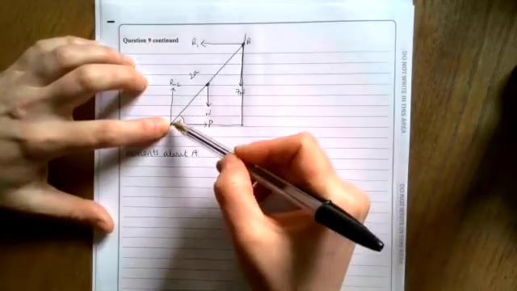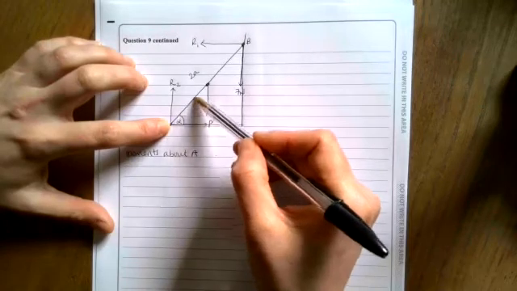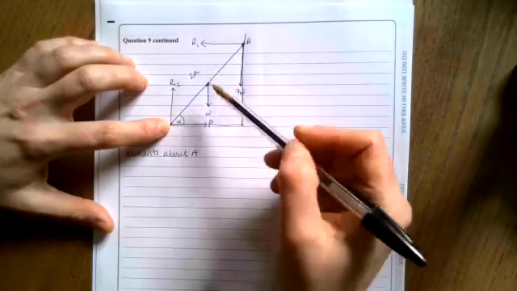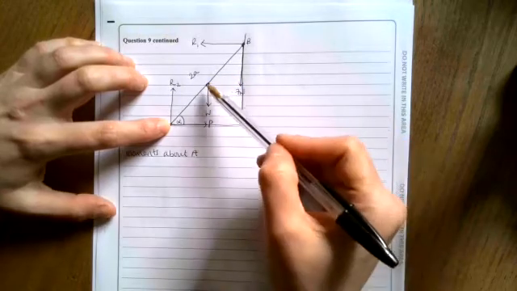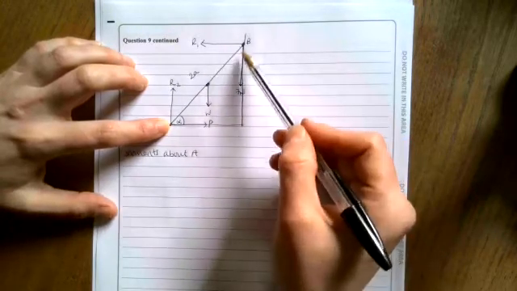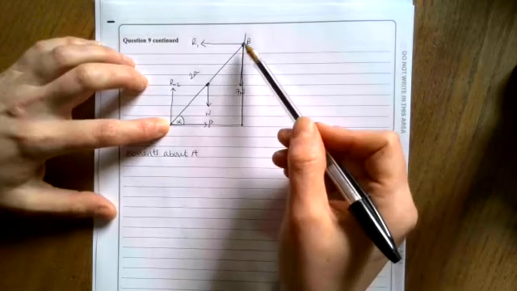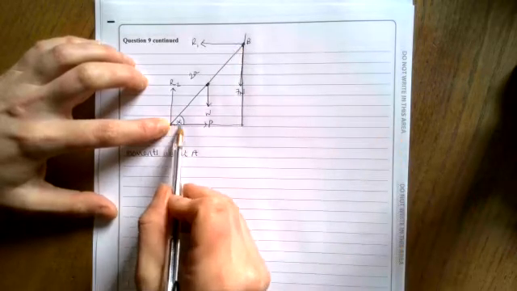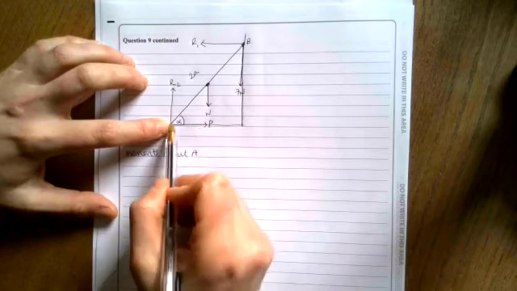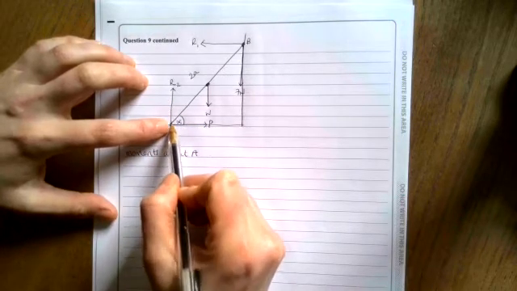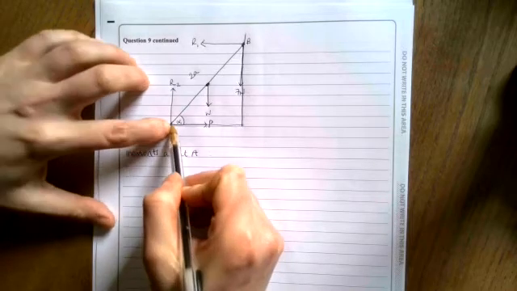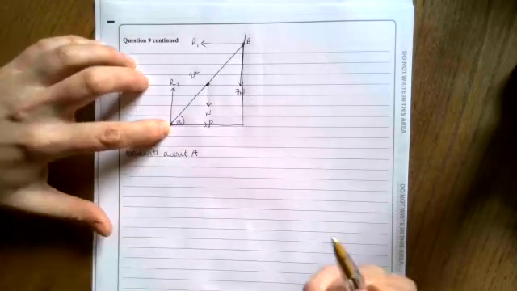To take a moment, you take the distance away from the pivot point and multiply it by the perpendicular force. So we need to split these forces up into their parallel and perpendicular components. I'm not going to bother splitting these ones up because they're 0 distance away from my pivot point, so they'll just be multiplied by 0 in the end anyway.